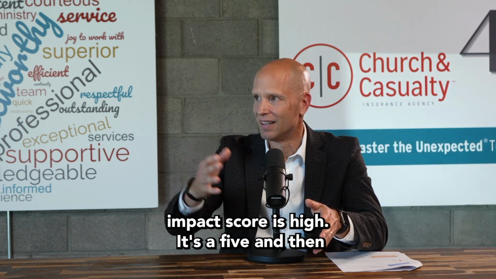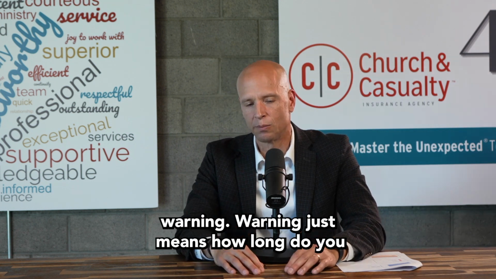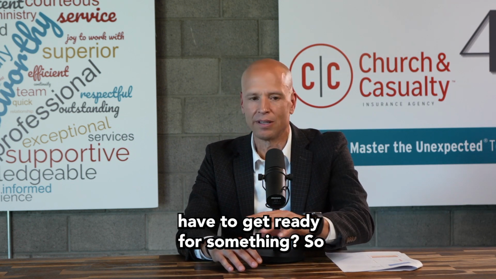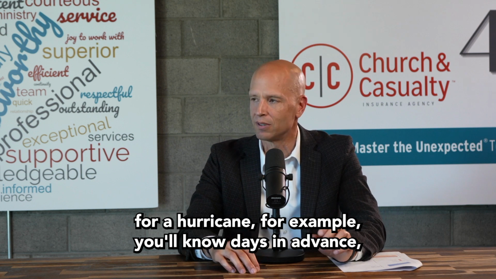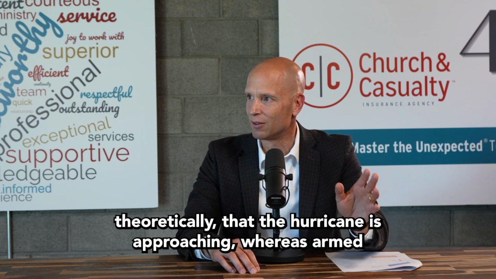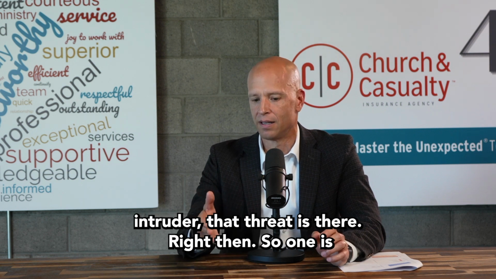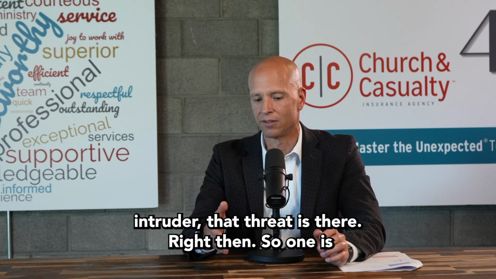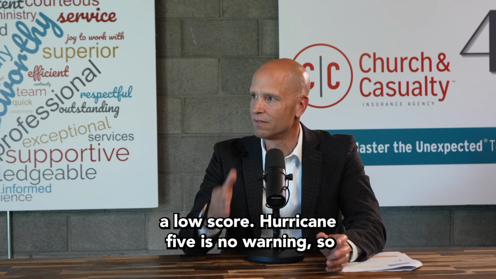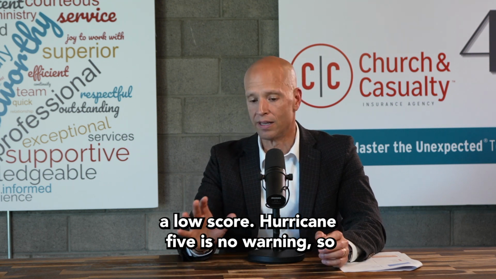It's a 5. And then warning. Warning just means how long do you have to get ready for something. So for a hurricane, for example, you'll know days in advance, theoretically, that the hurricane is approaching, whereas with an armed intruder, that threat is there right then. So 1 is a low score, hurricane, 5 is no warning, so immediate.